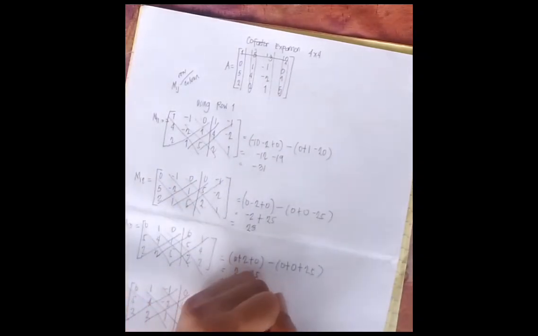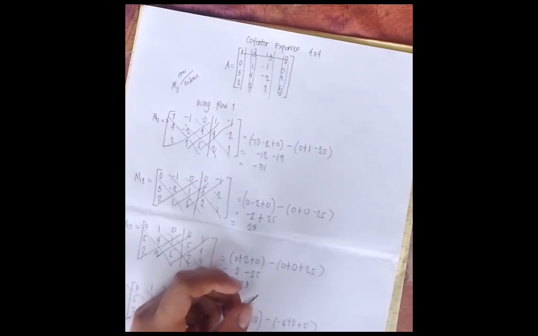4 times 0, negative 4 times 0 is 0. 5 times 1 is 5. So, negative 4 minus negative 10 is negative 14. Here is positive 8 plus 5 is 13. So, negative 14 plus 13 is negative 1. Negative 1.